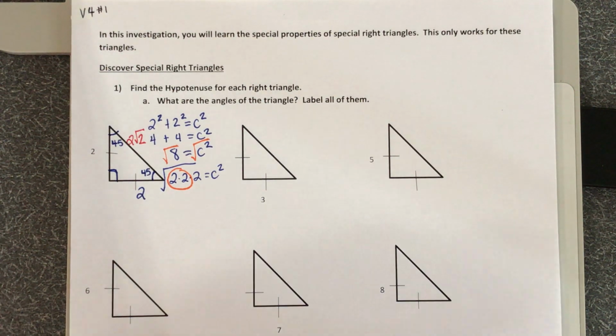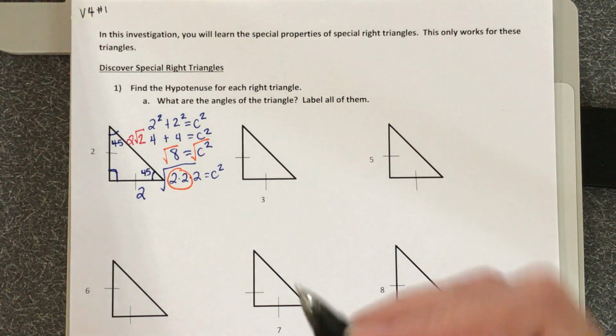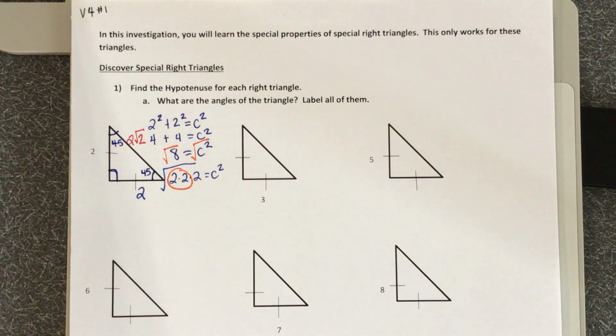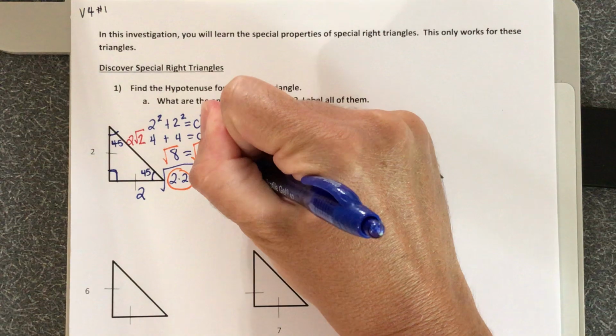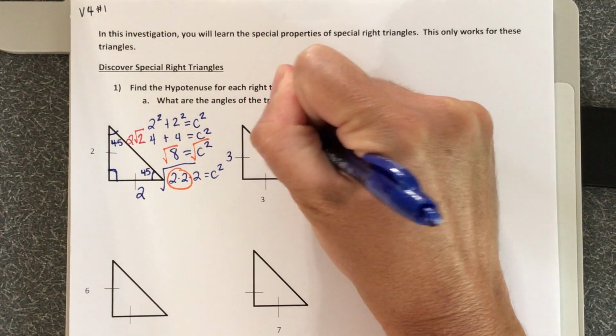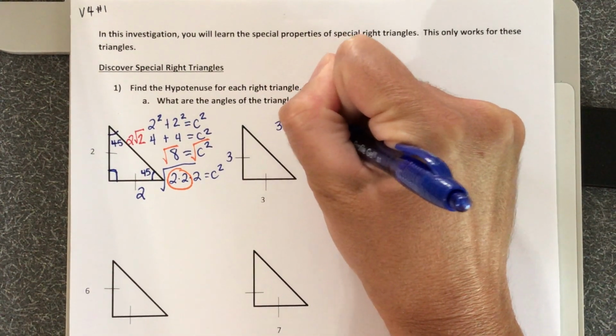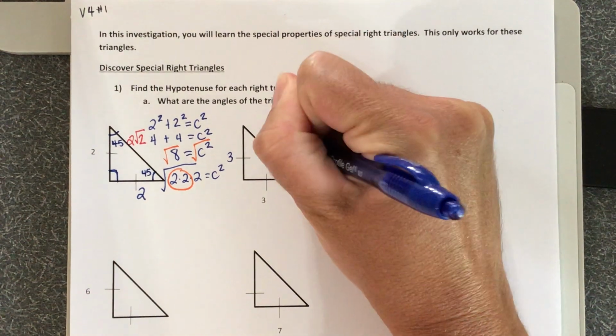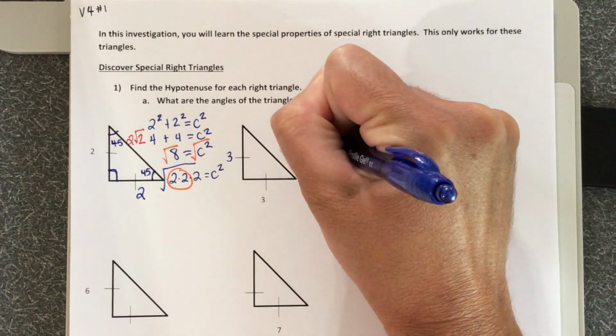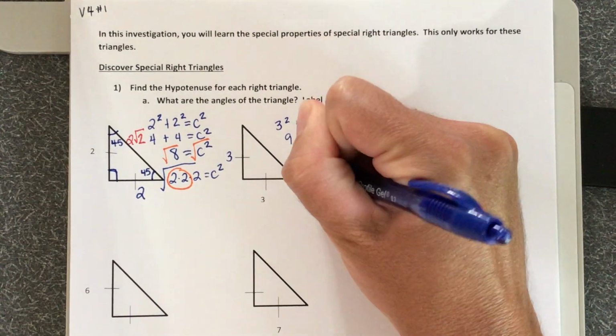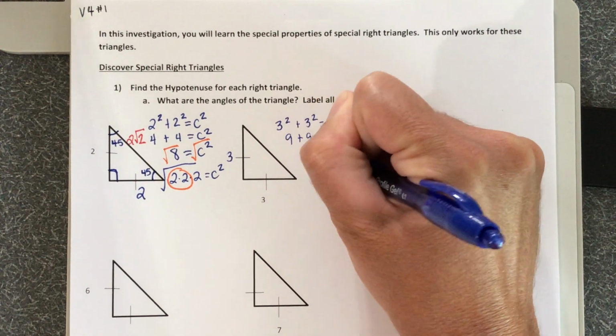So let's go through and see how we did. On this triangle, we have a side length of 3, so that means this one's going to be 3. And then 3 squared plus 3 squared equals c squared. 9 plus 9 is equal to c squared. 9 and 9 is 18.